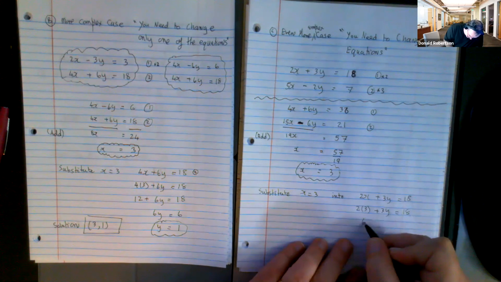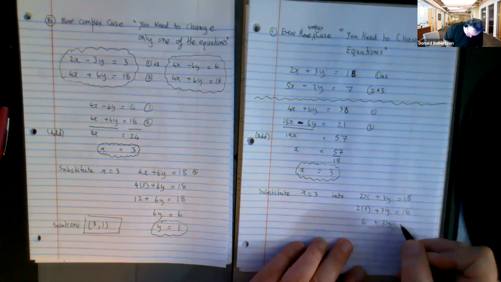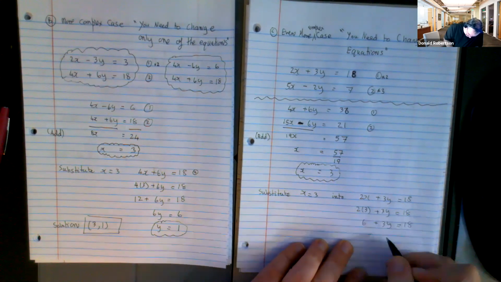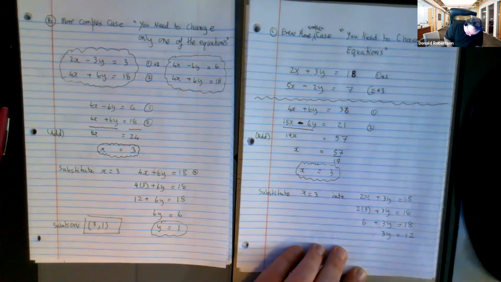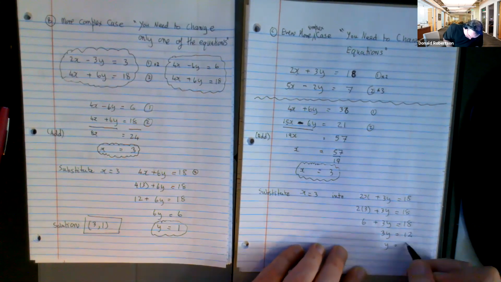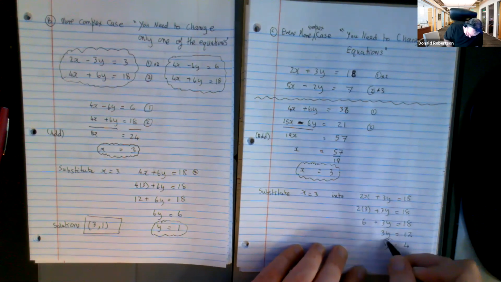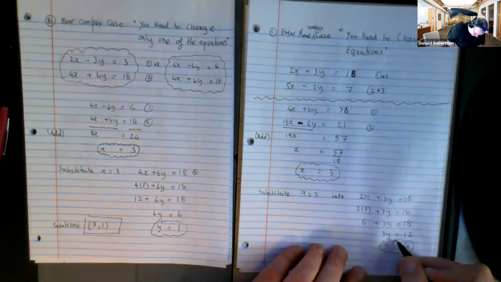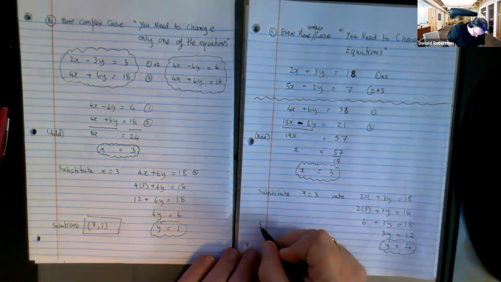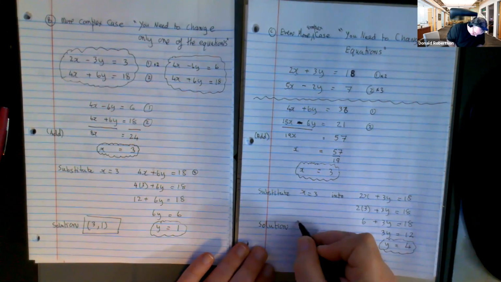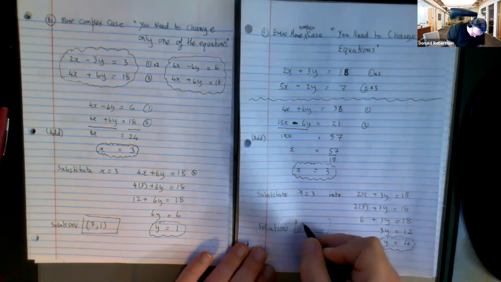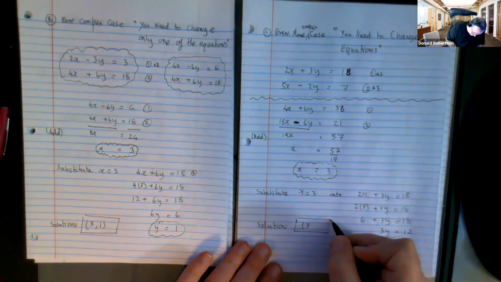6 add 3y is 18. If you take away 6 from both sides, you get 12. And then you divide both sides by 3 and you get 4. And we now have our solution. X is 3 and y is 4.